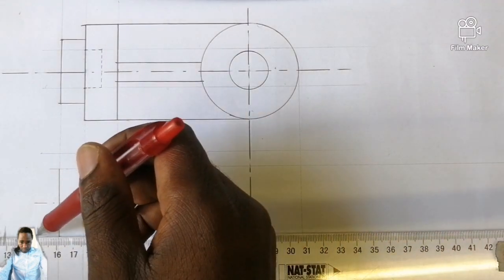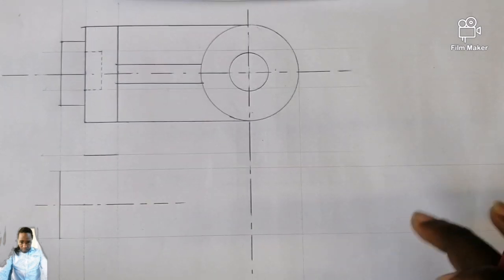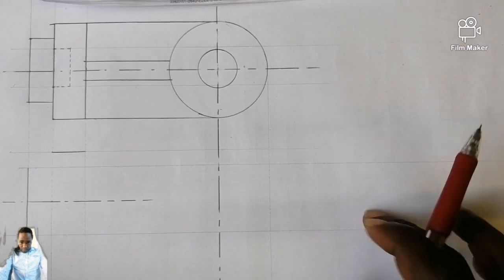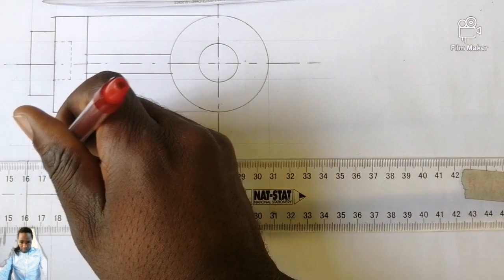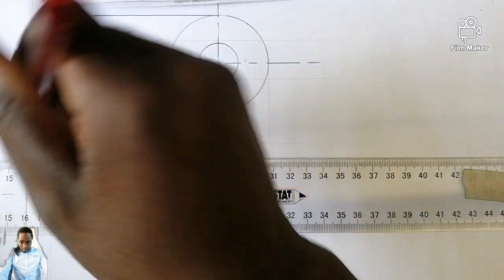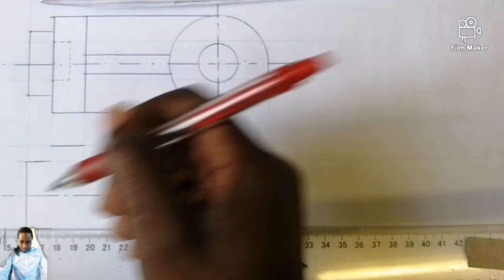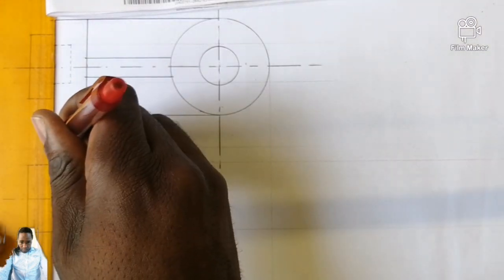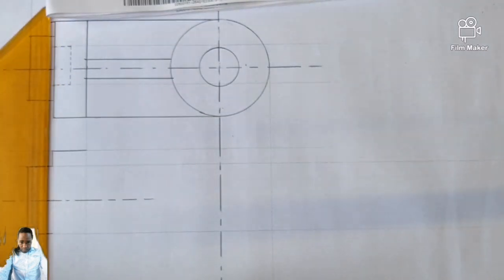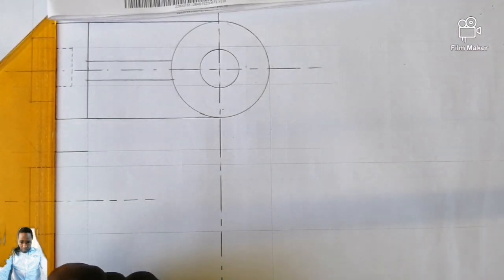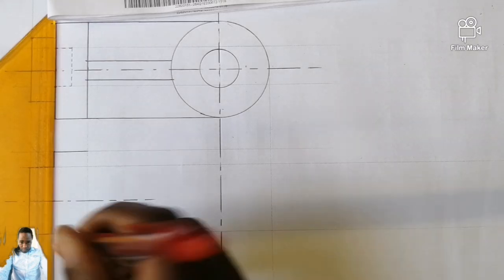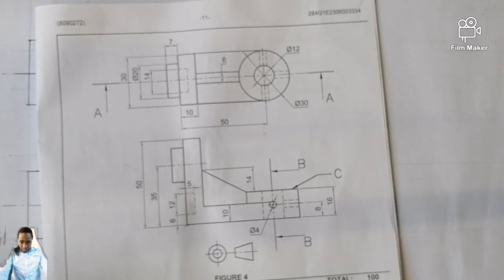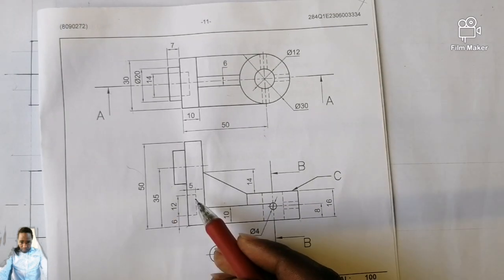You see how long I am drawing them, because they are going to help you even when you are drawing your right view. So dark here, dark here, dark here, and dark here. You understand? So now let's see what is next.